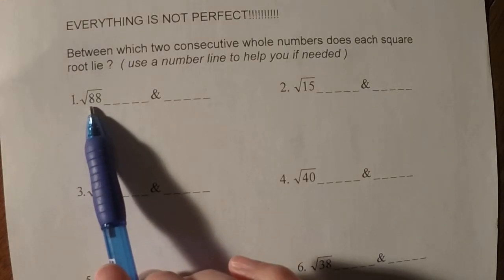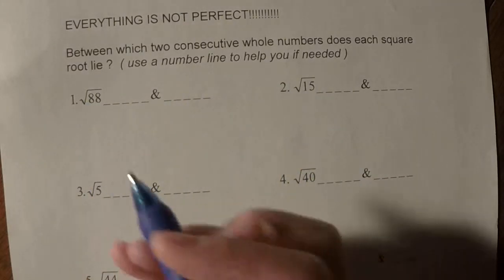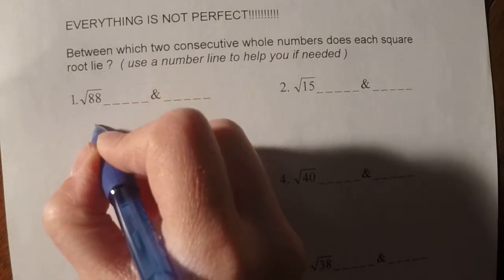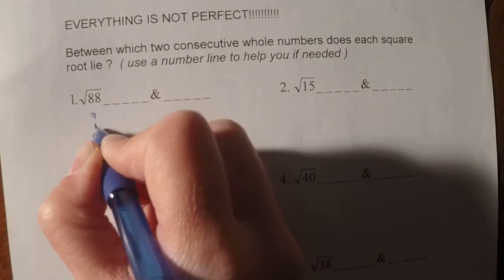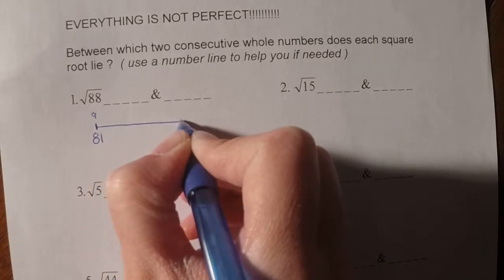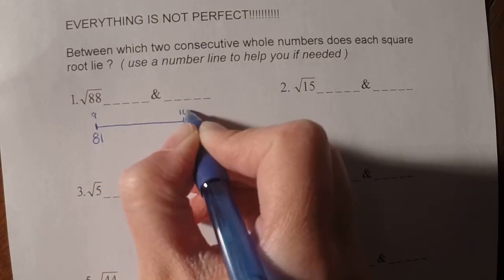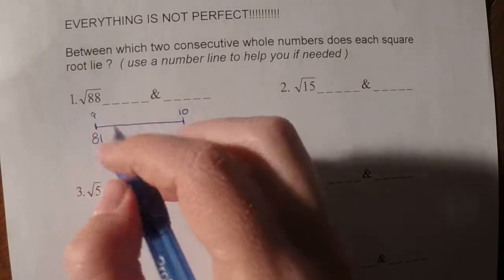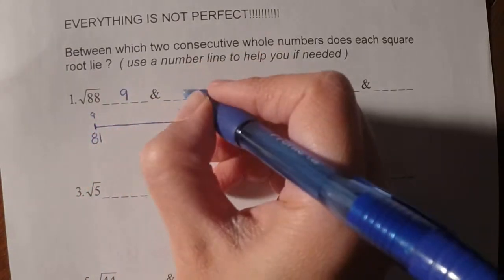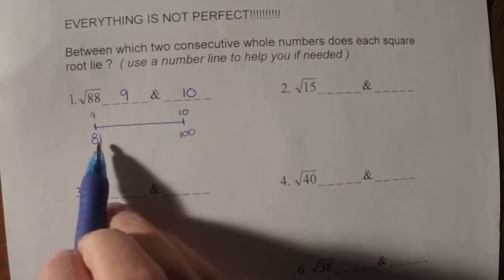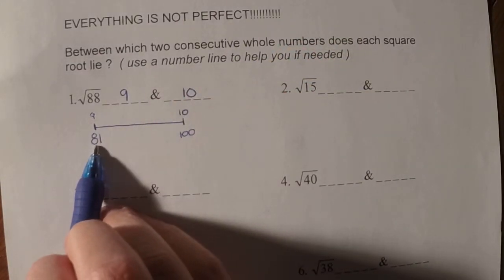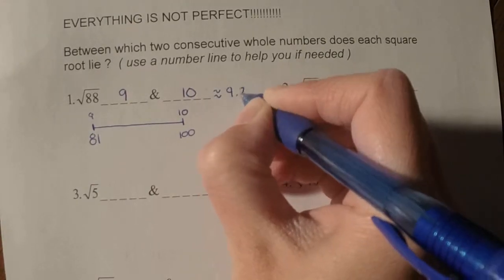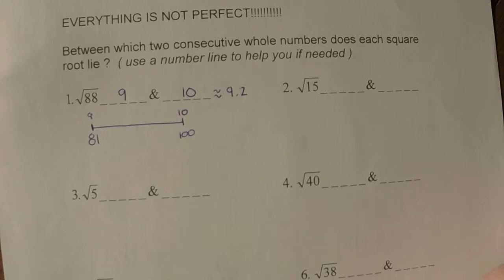Well, we have the square root of 81, which is 9, and up here the square root of 100 is 10. So 88 falls somewhere between 9 and 10. And since it's much closer to 81, you could probably even guesstimate that this is 9.2 or 9.3 or something.